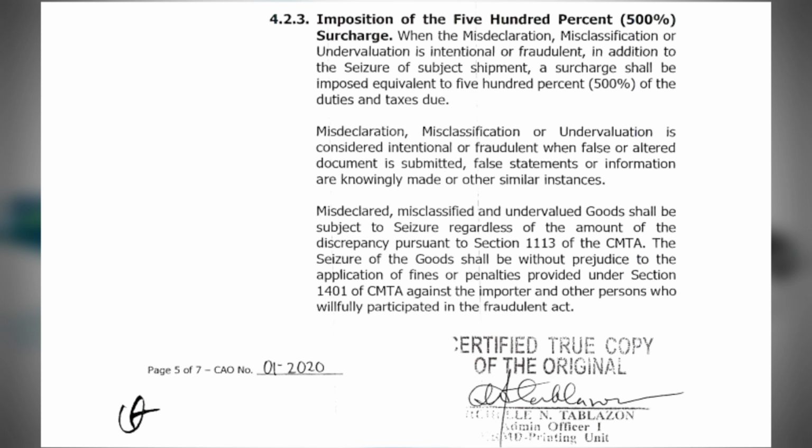4.2.3 Imposition of the 500% surcharge. When the misdeclaration, misclassification, or undervaluation is intentional or fraudulent, in addition to the seizure of the subject shipment, a surcharge shall be imposed equivalent to 500% of the duties and taxes due. Misdeclaration, misclassification, or undervaluation is considered intentional or fraudulent when a false or altered document is submitted, false statements or information are knowingly made, or other similar instances.